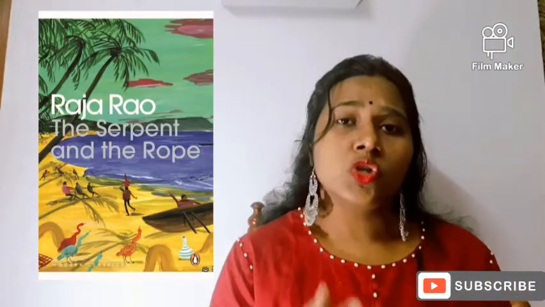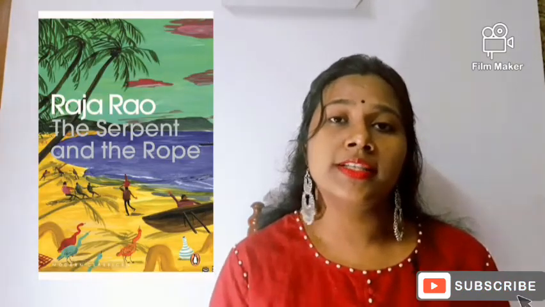His notable works are Kanthapura, his first and the best known of his works. It tells the story of the South Indian village named Kanthapura and the people of Kanthapura and their struggle for independence from British rule. His other famous work is The Serpent and the Rope. This autobiographically based novel tells the story of a man's journey to seek the truth.